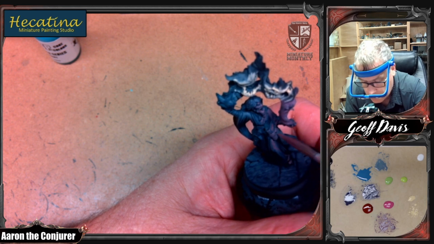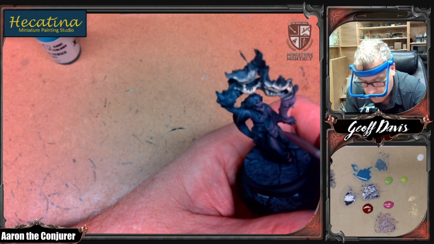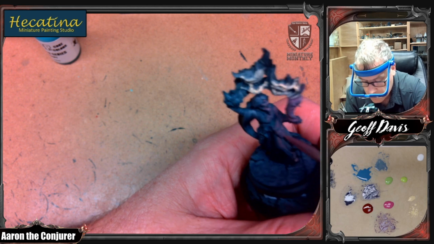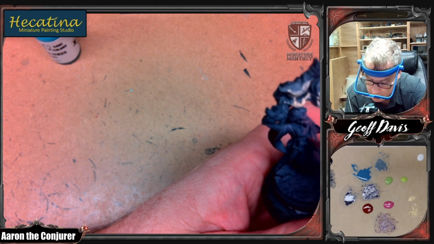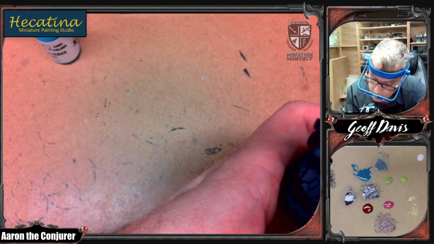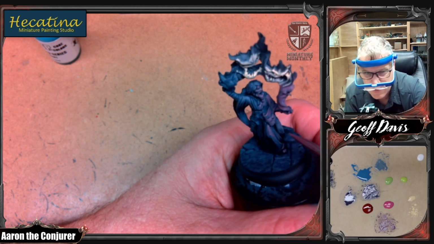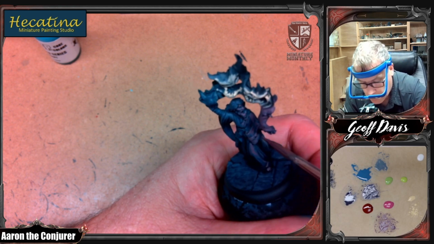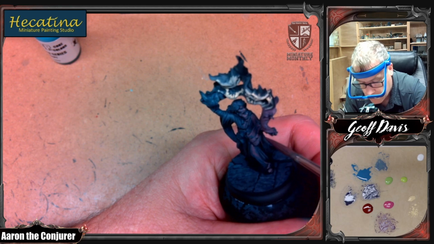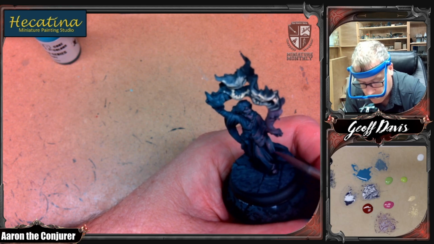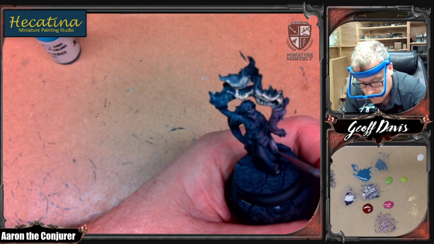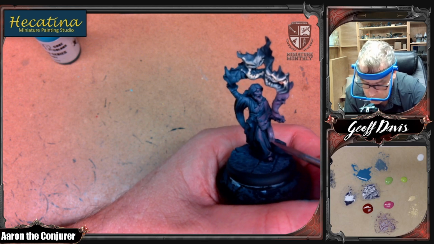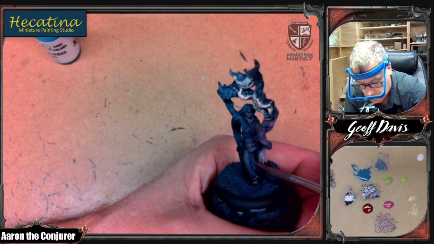And this is still a shadow color, don't forget, okay? So this is going to go quite far down the model. And we just pick out those little shapes, okay? His robe, the inside of that sleeve, like that. Keep making our way down along the model.